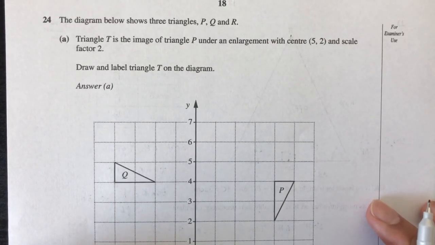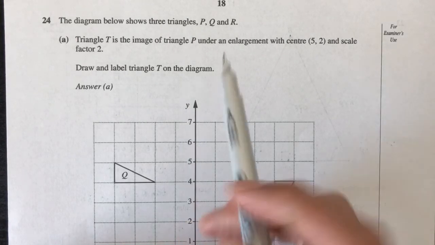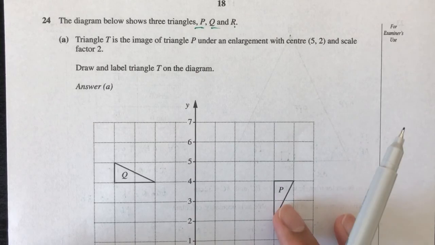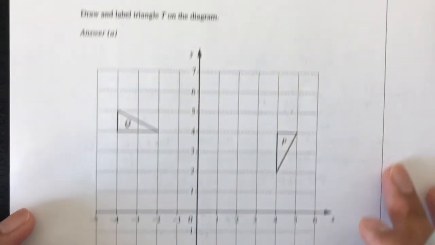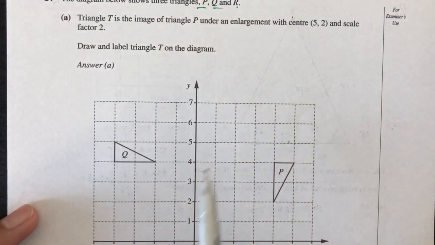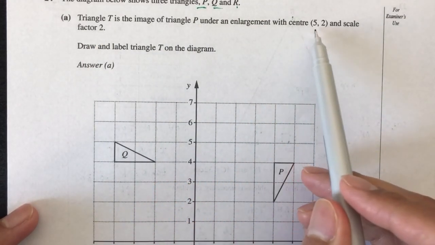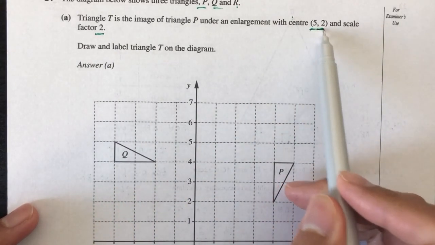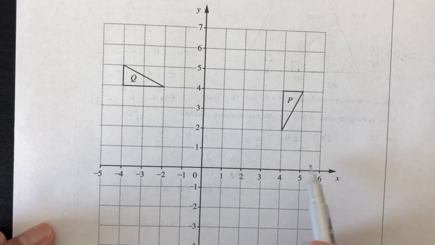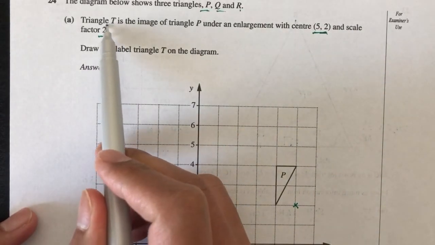Okay, moving on to question number 24. The diagram below shows three triangles. We have P, Q, and R. So P is here, Q is here, and R is here. Okay. Triangle T is an image of P under an enlargement with center (5,2) and scale factor 2. So first let's find where is the center. (5,2), (5,2). Center will be here. So now we know the scale factor is 2.